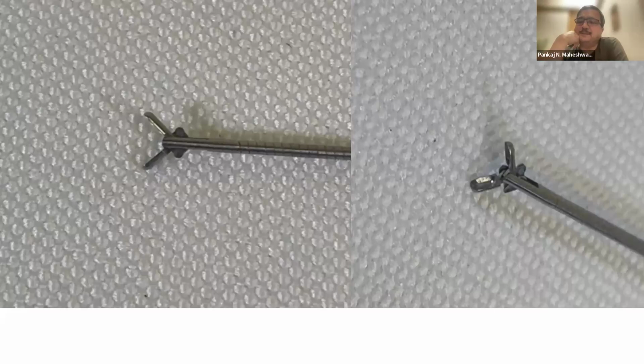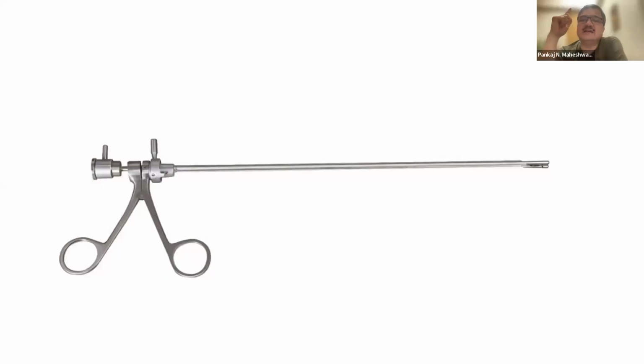Why do you have that cup in the biopsy forceps? Sir, to hold on to the lesion and to prevent the bladder mucosal. It is there so that the tissue doesn't get crushed inside your forceps. So the cup has slightly sharper edges.